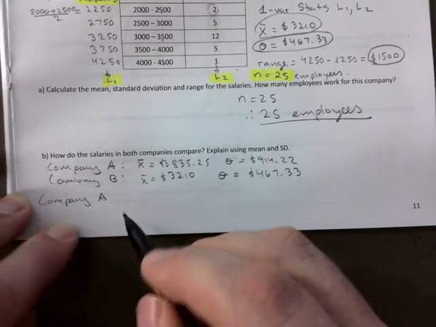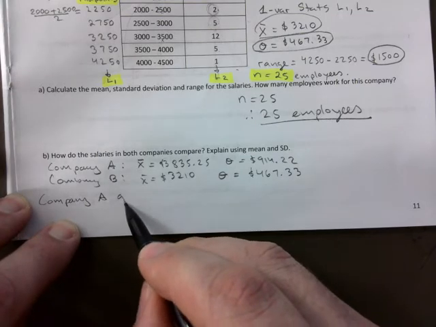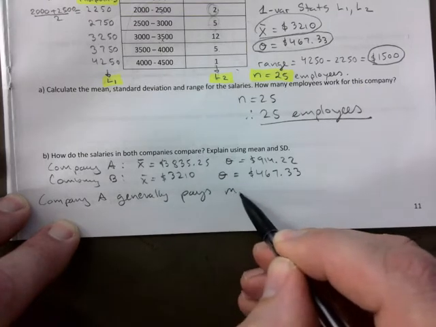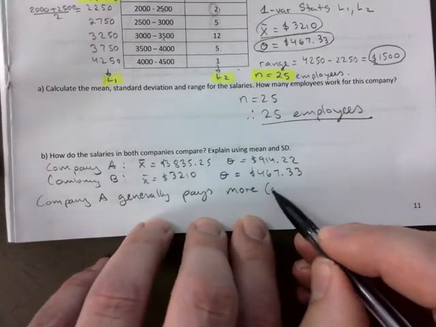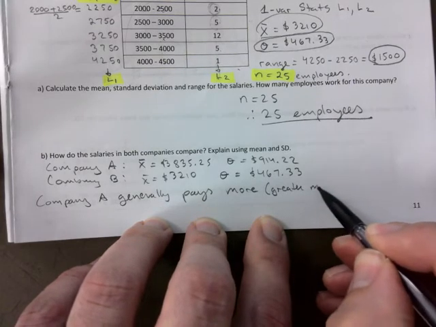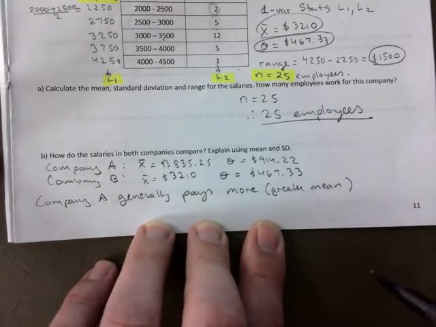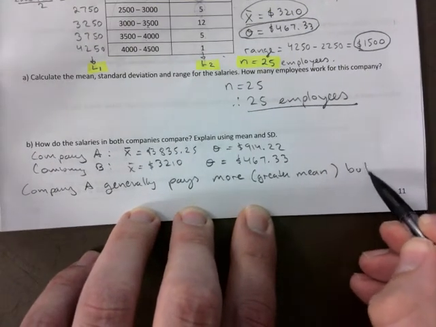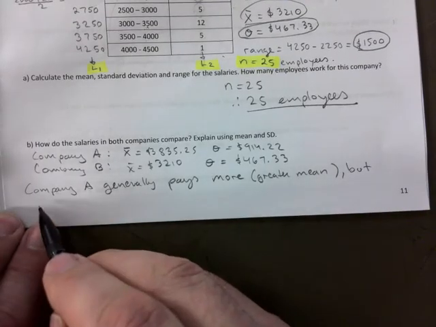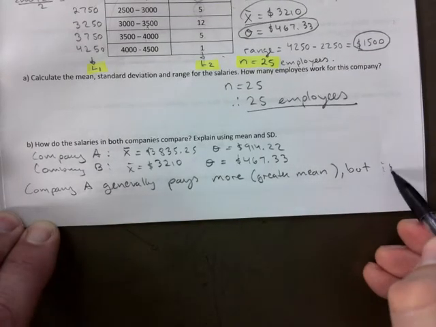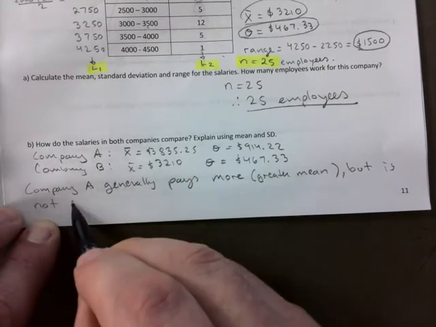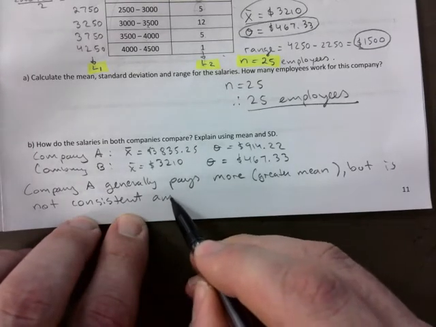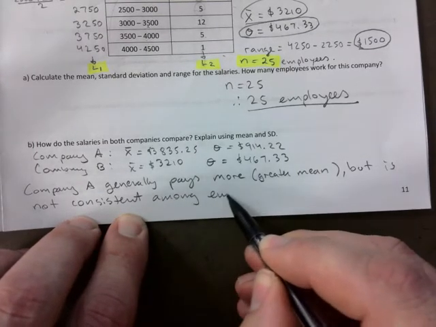Company A generally pays more, right? Greater average, greater mean. So you're making a reference as to why you're saying that, okay? But is not consistent among employees.